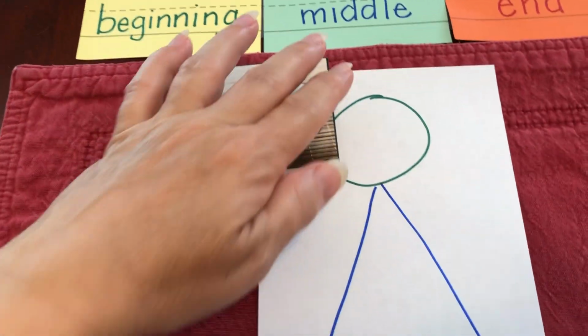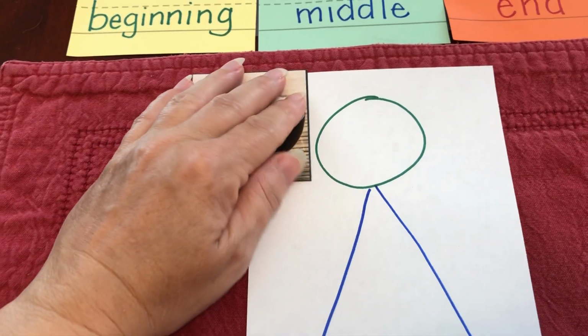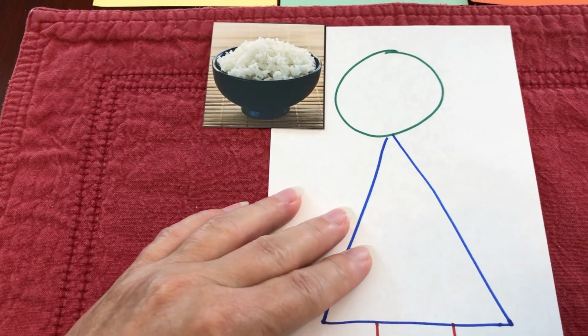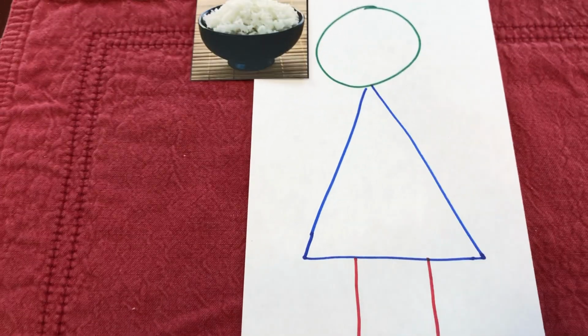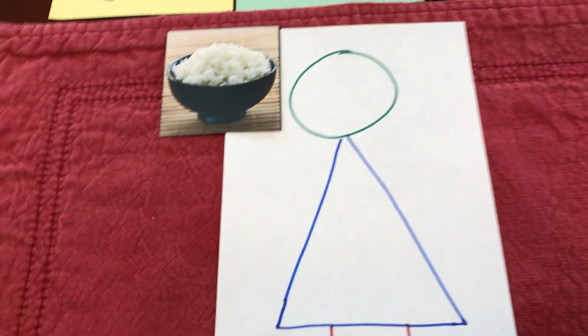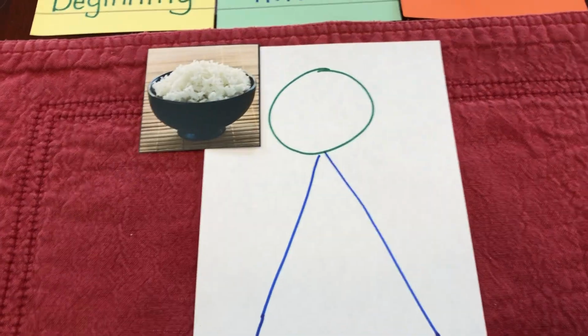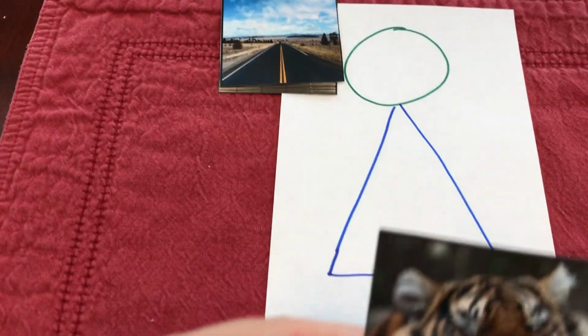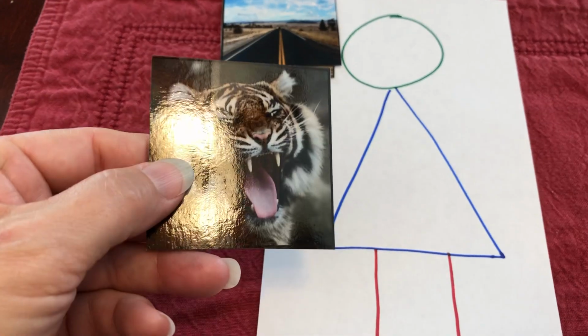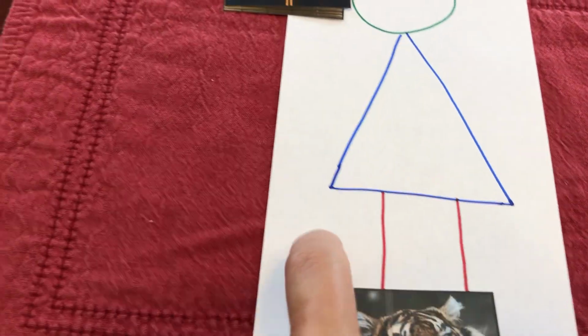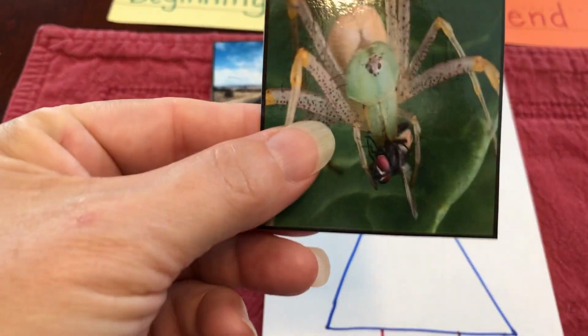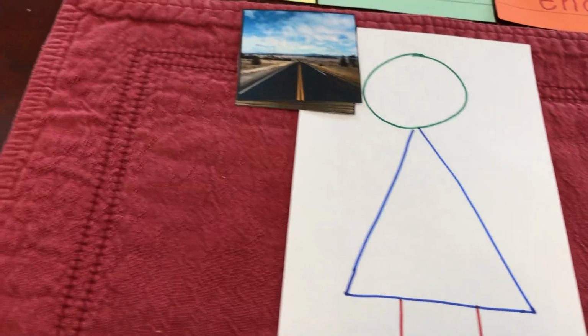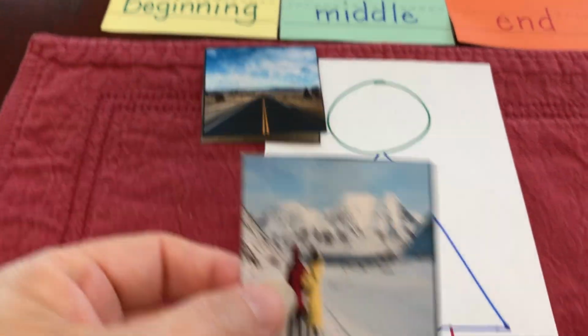Your child could touch their head if they're playing this game with you. They could touch their belly, or they could touch their feet, okay? Make it interactive as much as possible. Rice, road, tiger. Oh, at the end, tiger, touch your feet. Spider, winter, okay.